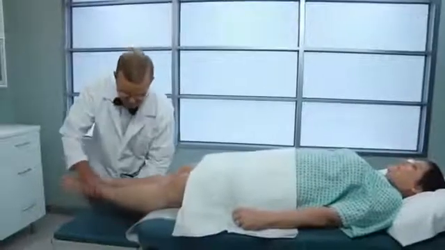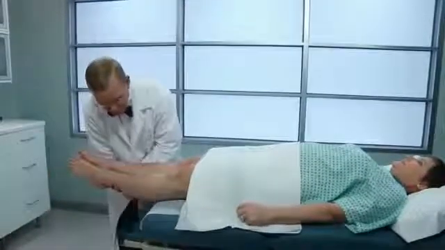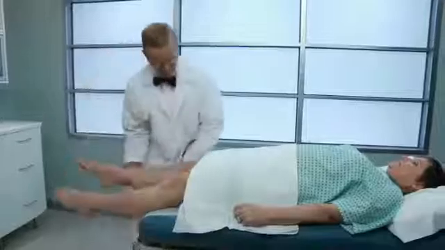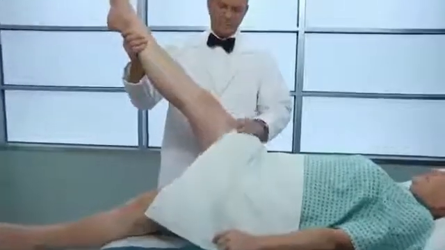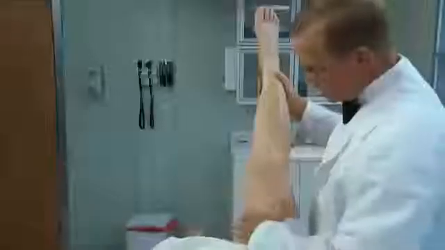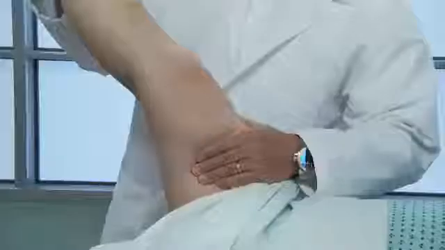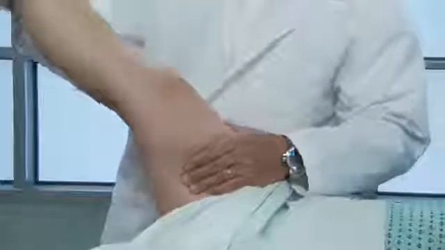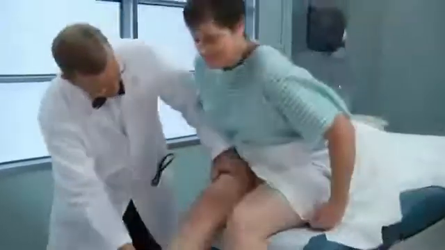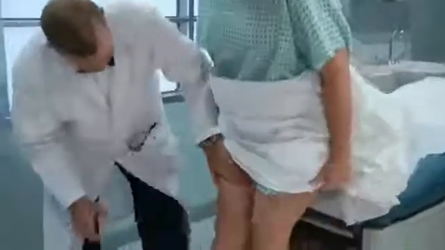You can also assess the competency of the valves in the veins and the saphenous system by elevating one leg of the supine patient to about 90 degrees to empty it of venous blood. Then, occlude the great saphenous vein in the upper thigh and ask the patient to stand. Watch the venous filling in the leg.